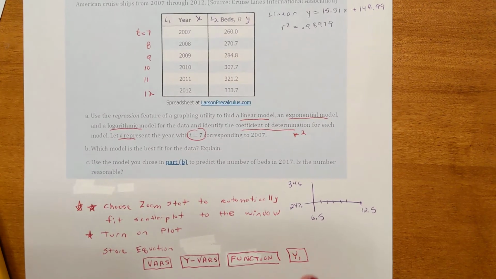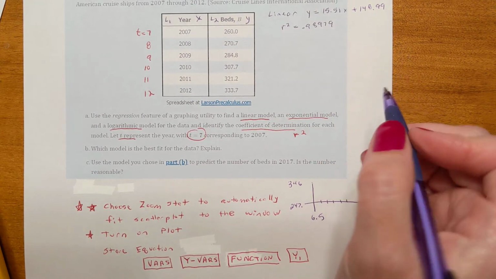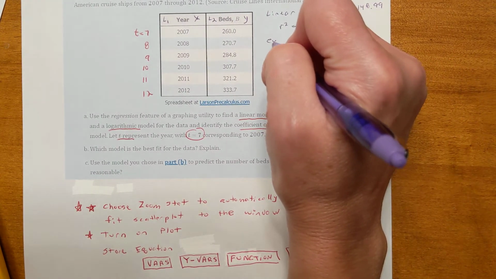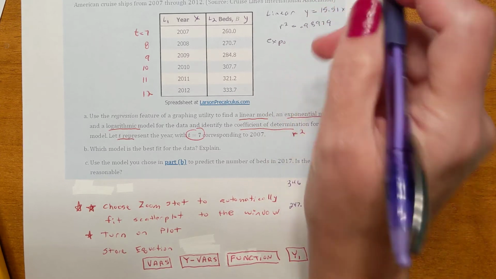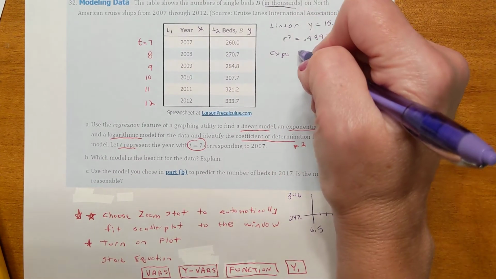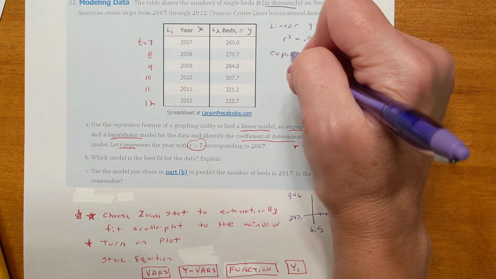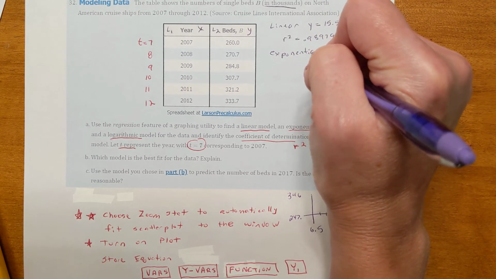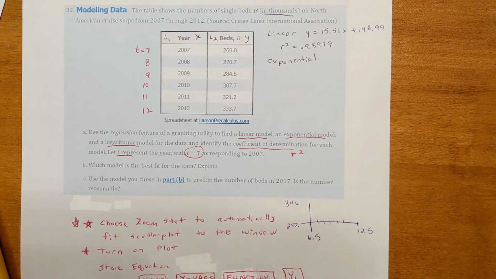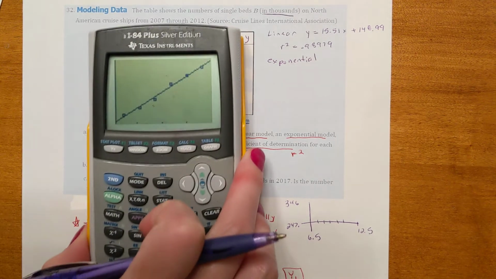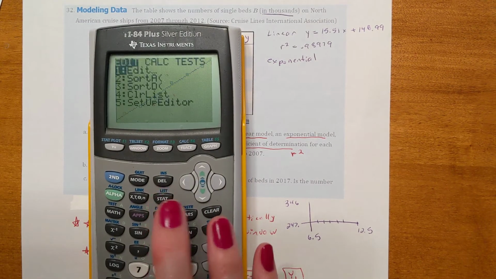So the next one they wanted us to do was the exponential model. I'm just going to, well, I'll write it down. So exponential. Okay, so again, we're going to go back to the stat. We got all our points in already.